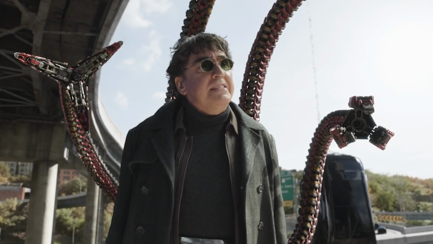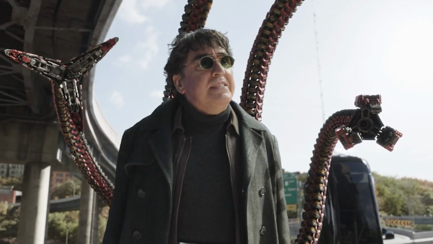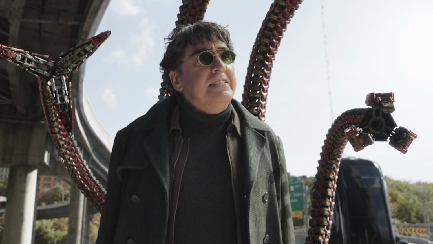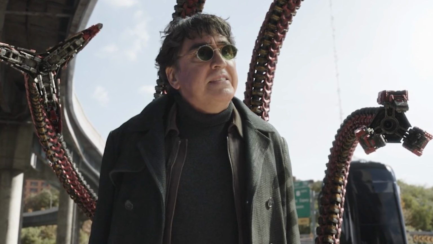Doc Ock's trench coat is now a bit of a brighter shade of green to fit with the more comic booky aesthetic of the MCU. That's not to say that the aesthetic of the Sam Raimi Spider-Man films wasn't comic booky, but I think the MCU kind of ramps things up with the colors paying homage to the comic books.